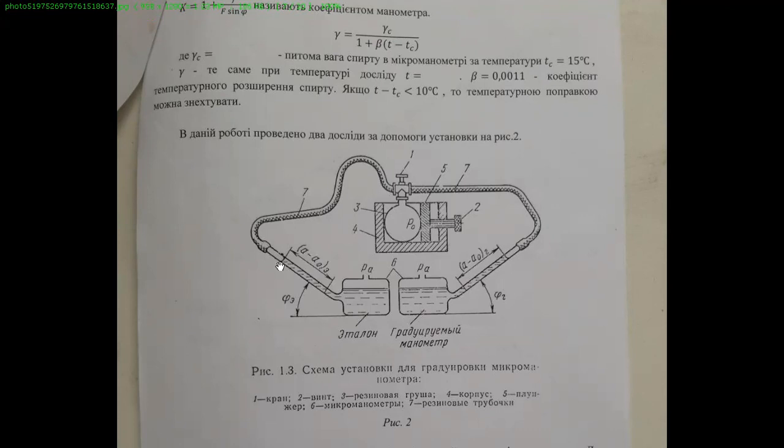This side is sealed, with a tube connected to the pressure source, and this pressure is lower than ambient pressure. And this side is open, so there is ambient pressure.